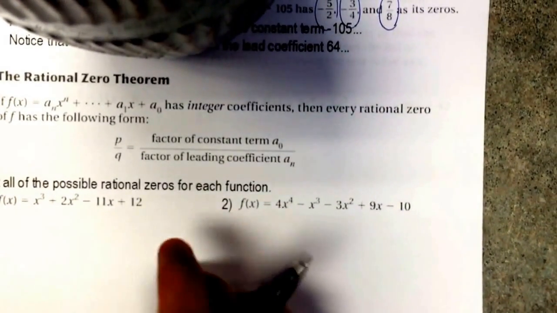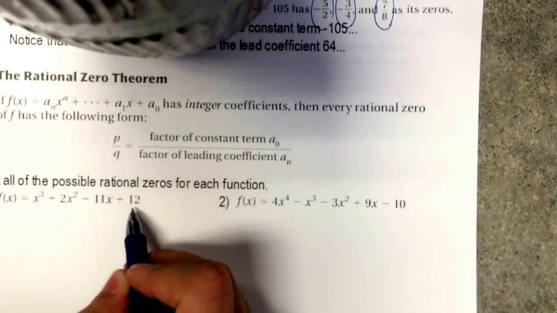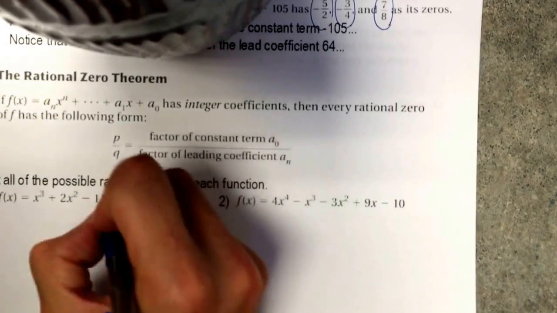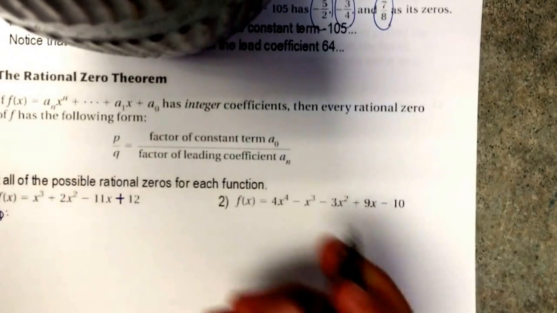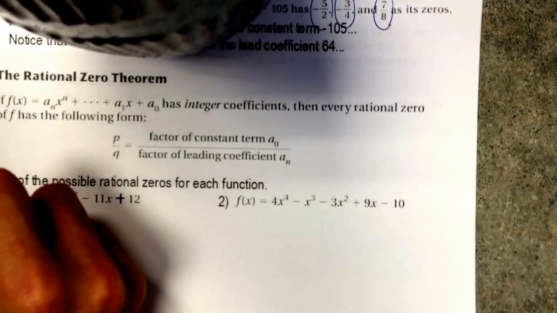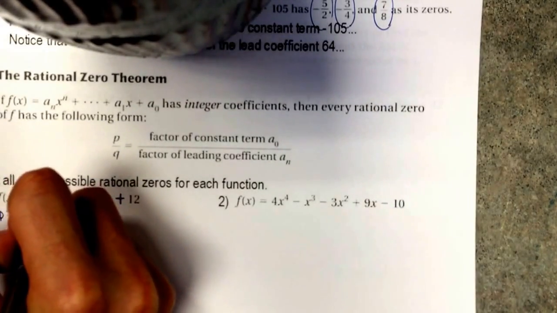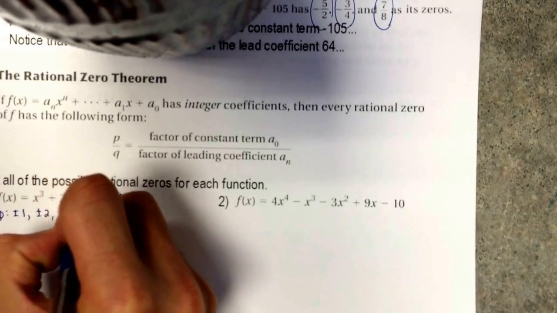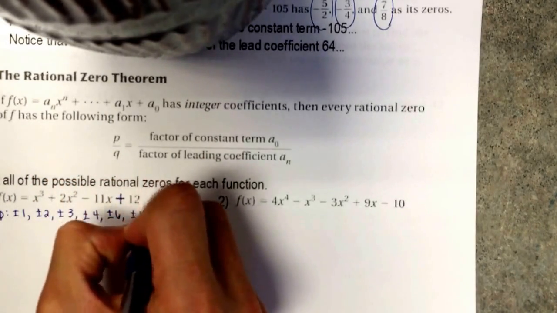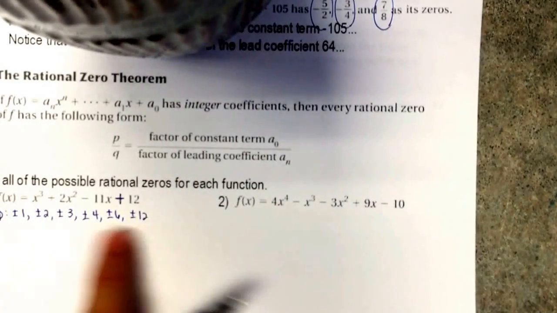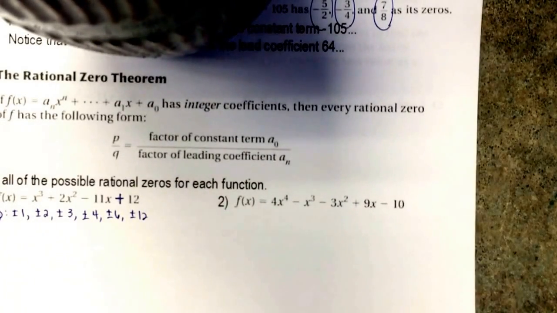So the first thing that you're going to do is figure out the factors of this last number, which is 12. 12 has several factors. They would be 1, 2, 3, 4, 6, and 12. 1 times 12, 2 times 6, 3 times 4.